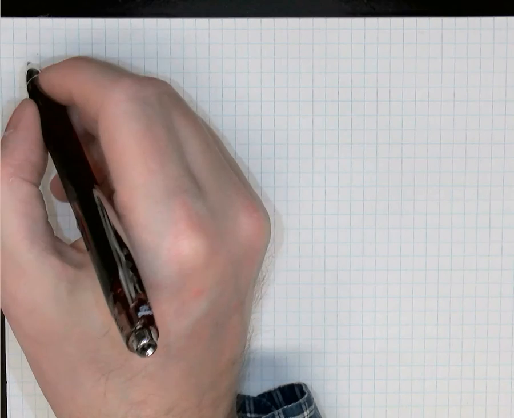The formula for volume of any cylinder, whether it's at a slant or not, is the same. It's simply area of the base times the height. So let's jump in and try that.